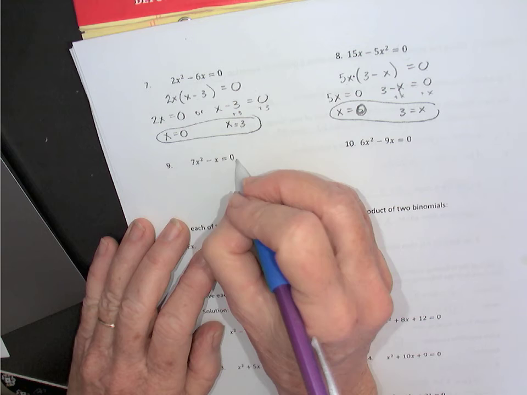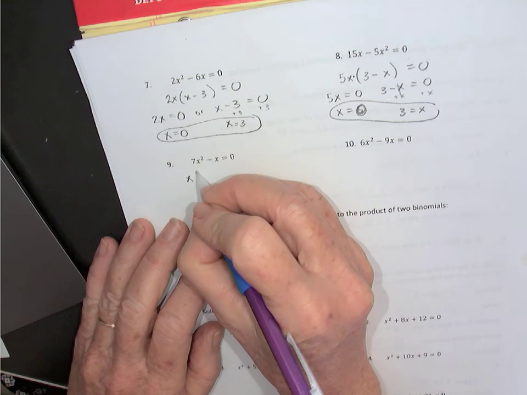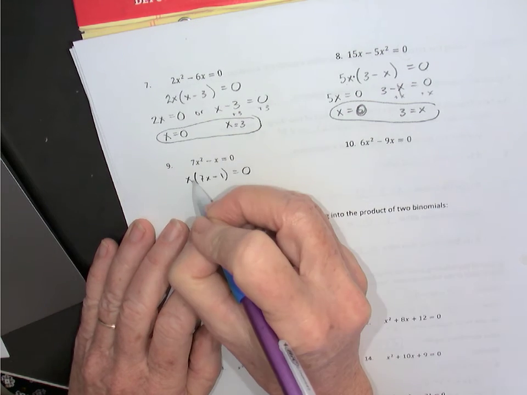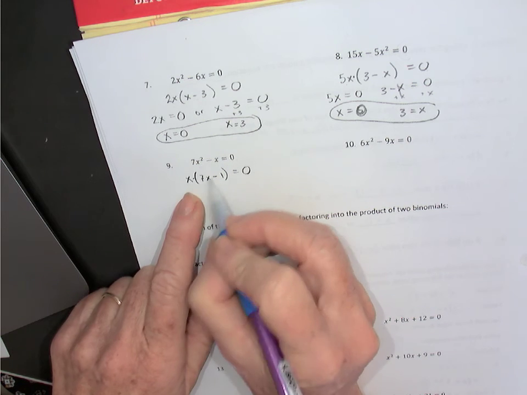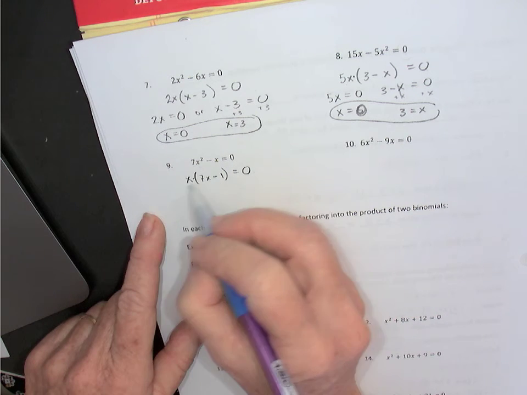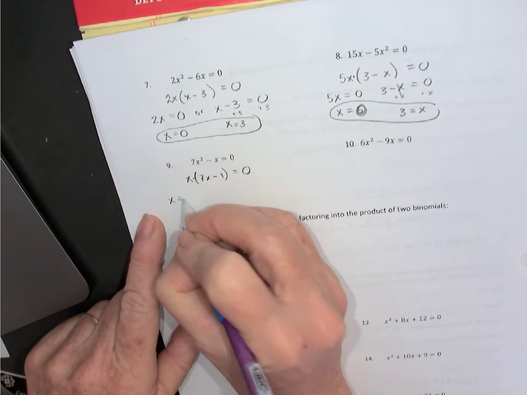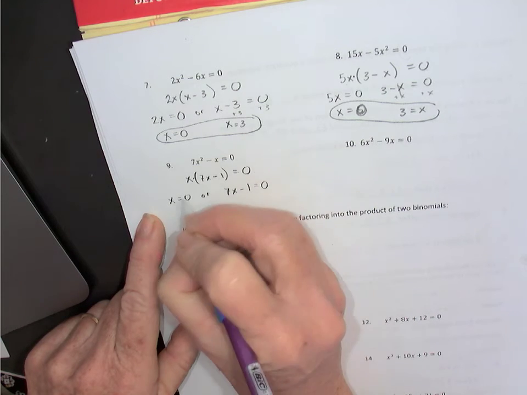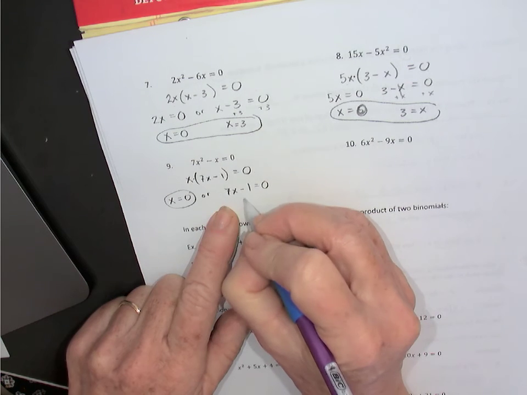For number 9, again, I have a 0, but I don't have a product. I want to use the 0 product property, so I'm going to factor an x out of each term. And then here's the multiplication. I'm multiplying two things together and getting a 0. So one of those things has got to be 0. This one's already solved. This I have a little bit of work to do.